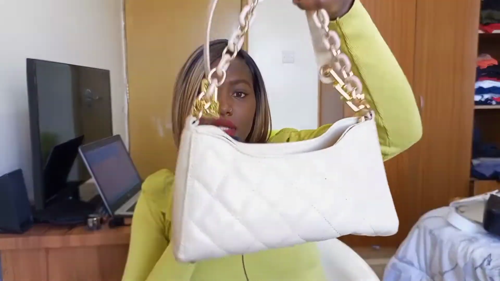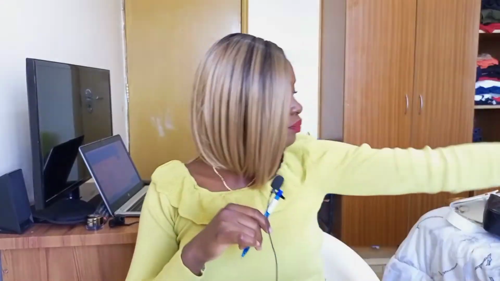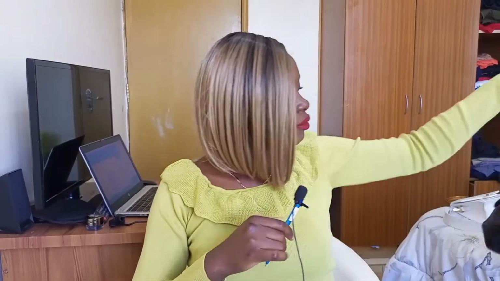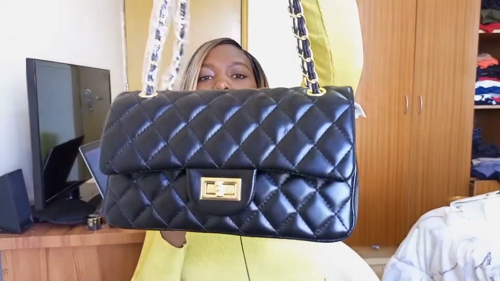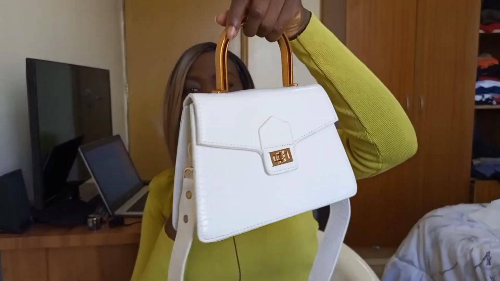So let me just show you a few items that I have shipped in from China. This is one of them. And this handbag is available for sale on my Instagram page. I will leave my Instagram page down here. It's popupbags.ke. And we have this. This one is also available. So you can check out my page to see the colors I have and the items I have. These are just a few items that I have received.